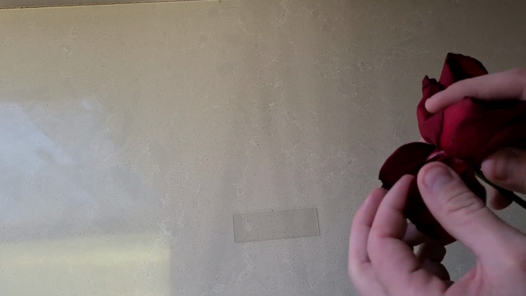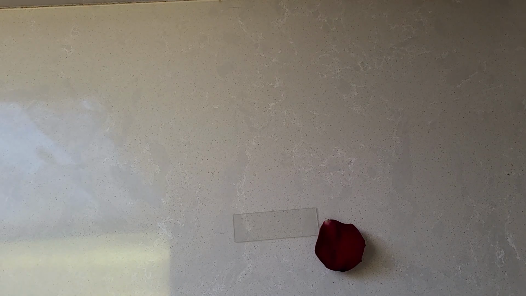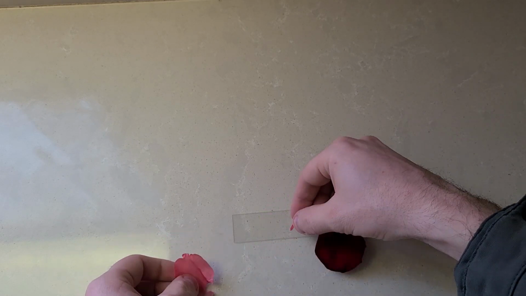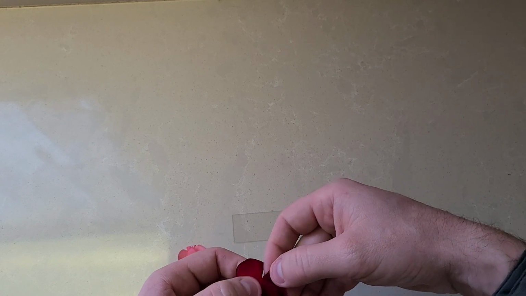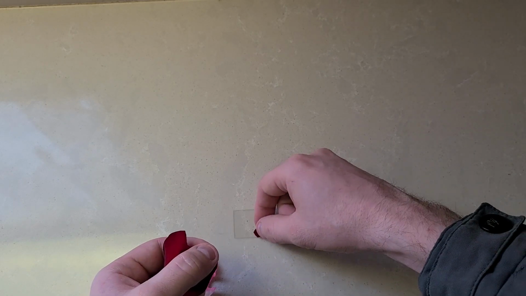Now today what we'll be doing is we'll be comparing the rose petal to the tulip petal. And as always, we begin by preparing a slide. And once that's prepared, we'll head to the microscope. We are first going to be taking a look at our rose petal.